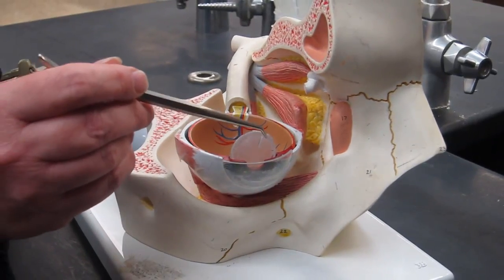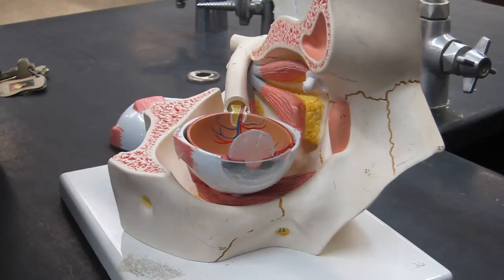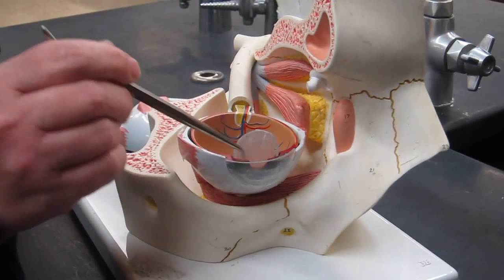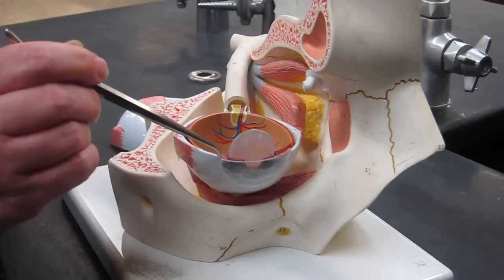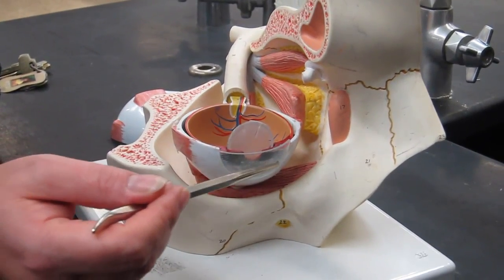In some older individuals, but sometimes in younger individuals too, those drainage veins for the aqueous humor become blocked, and that's what leads to glaucoma.